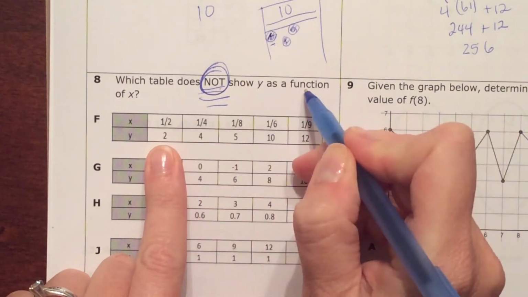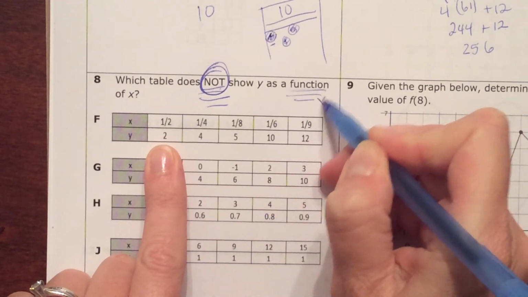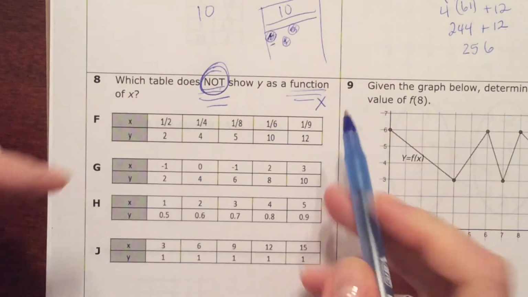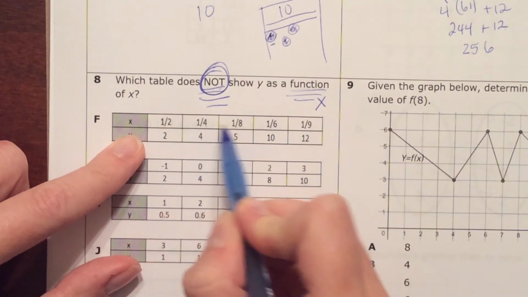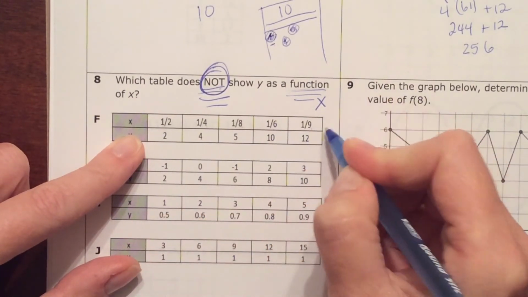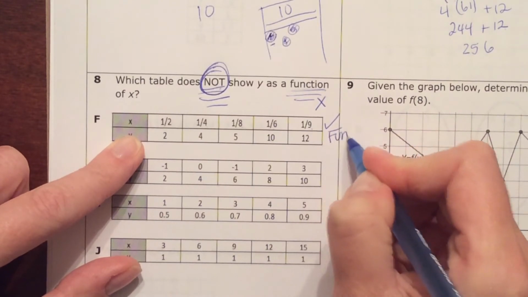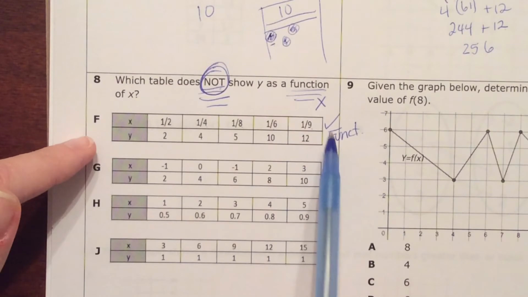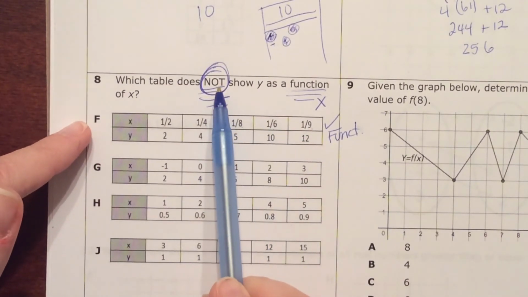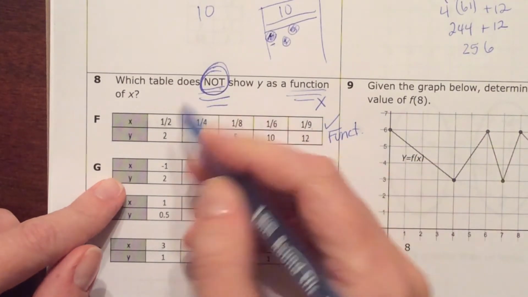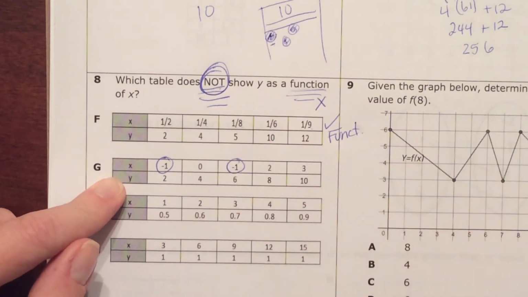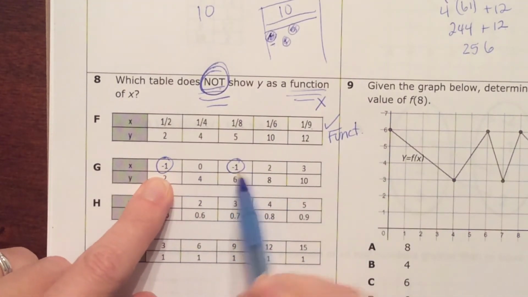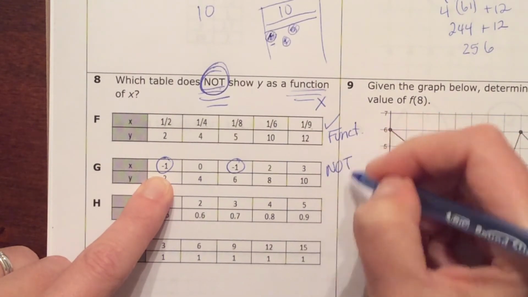So whenever we're talking about function, we're looking at our x column. In this case, it's a row because our table is going sideways. And we're looking for all of the x values to be different. If they repeat, it means this isn't a function. Okay? And if you're not being careful, you might pick that even though the answer is not. So again, I would go through the rest of them just to make sure you think you found it. One answer should be different than the others. These are the same. This one is not a function.